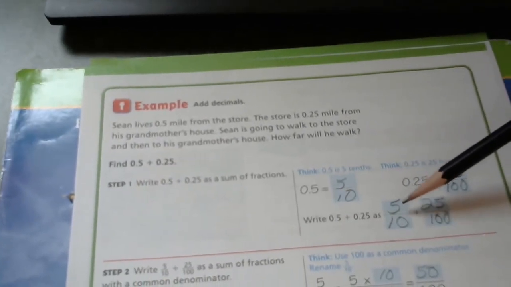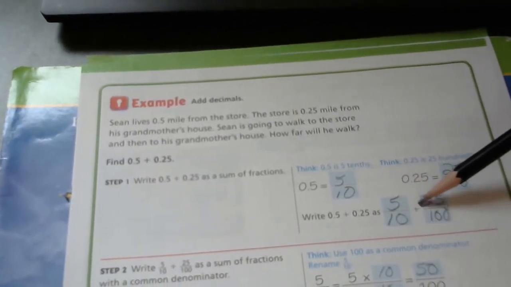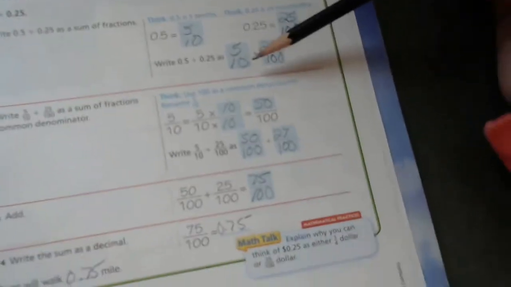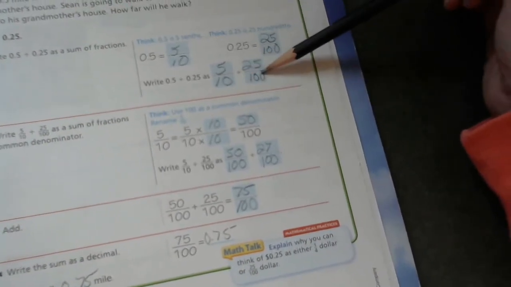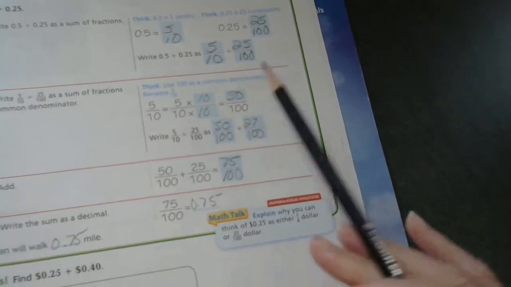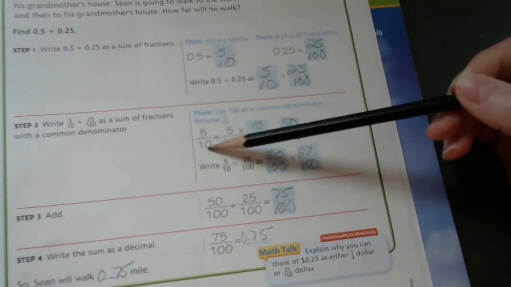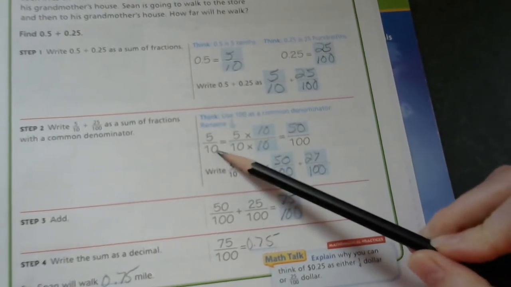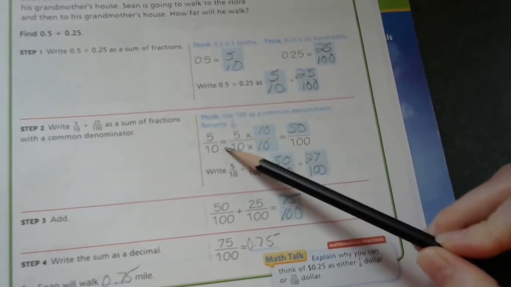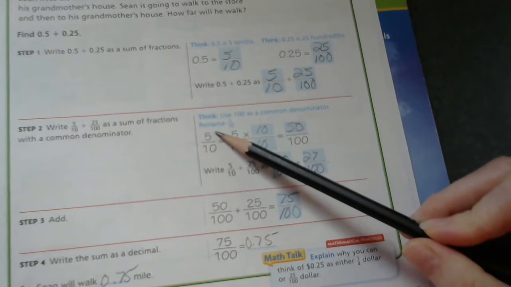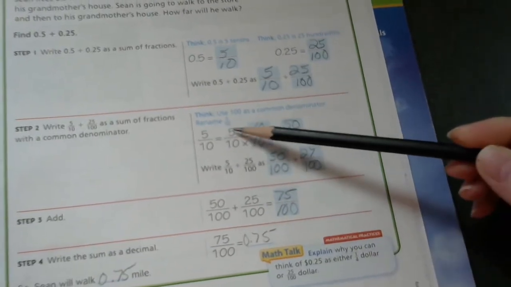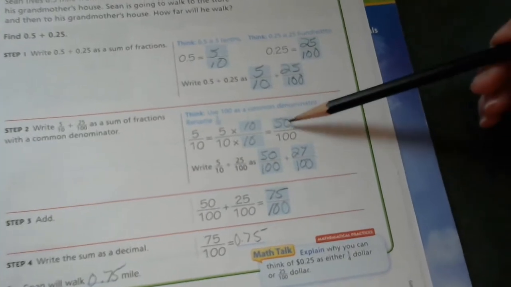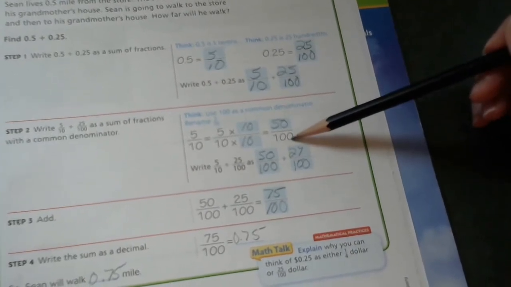So we have to add 5/10 to 25/100ths. But we know if we're adding fractions, we have to make the denominators the same. So we make 5/10 equal to, we have to times this by 10 to get 100ths, and then we have to multiply this by 10. So 5 times 10 and 10 times 10 makes it 50/100ths.